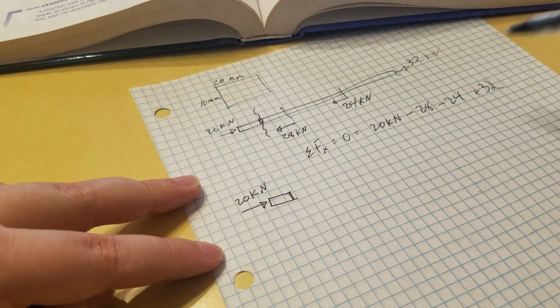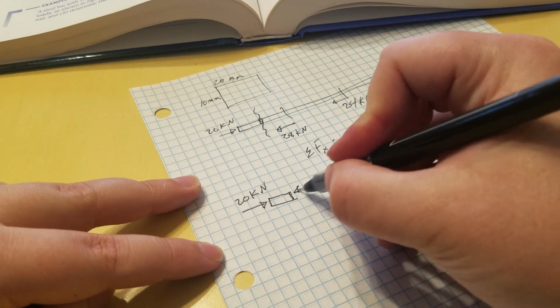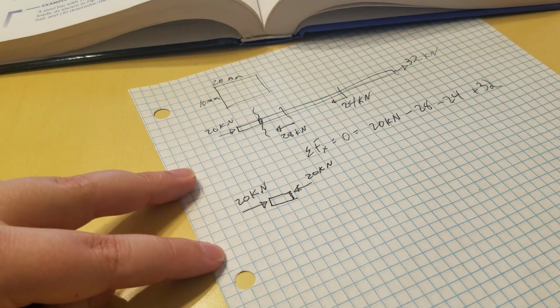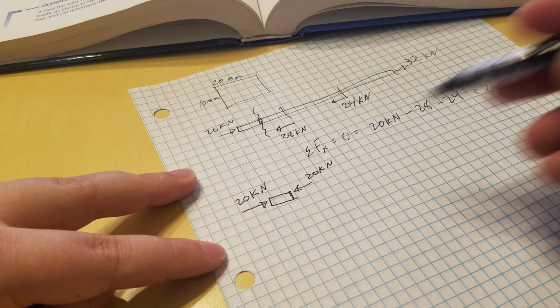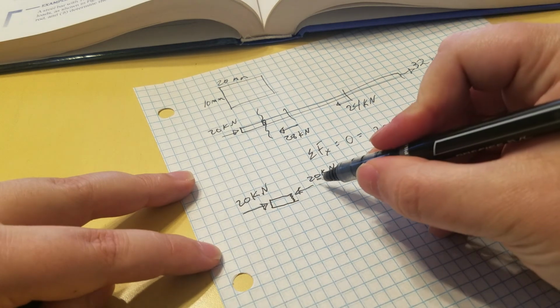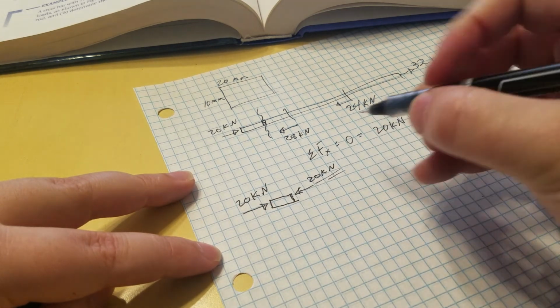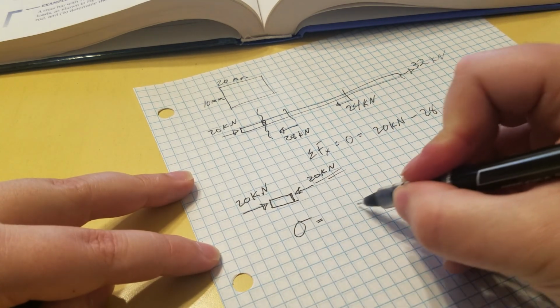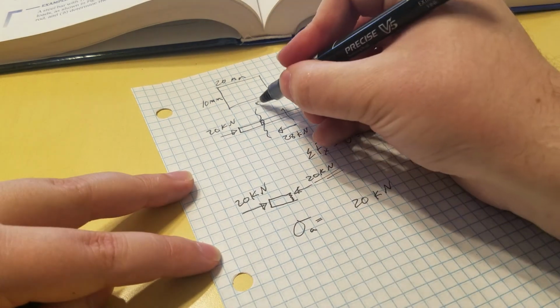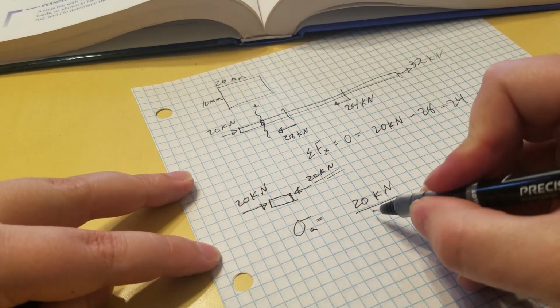So for this to be static still, you're going to need 20 kilonewtons in return. And so your stress at this section will be proportional to 20 kilonewtons. And I'm going to call this section A.